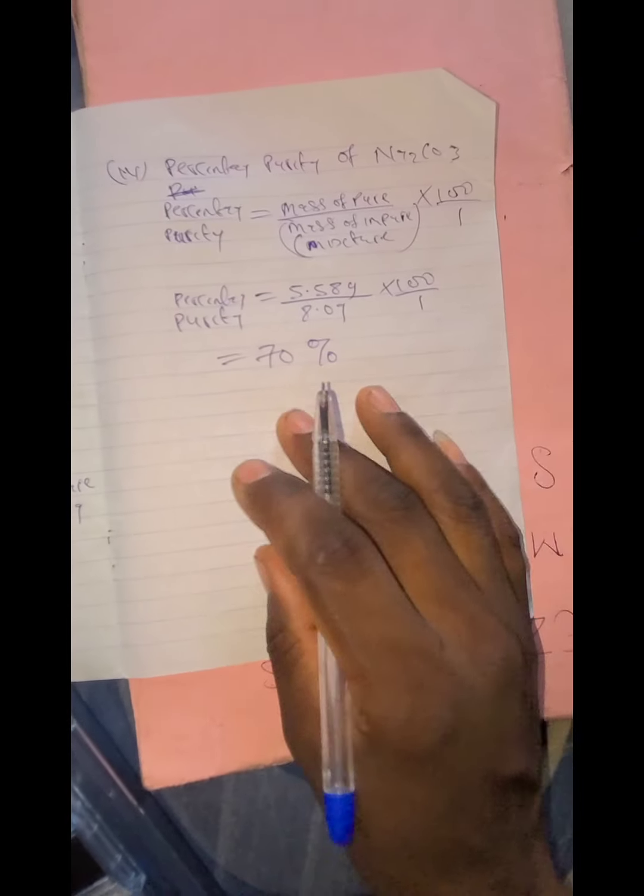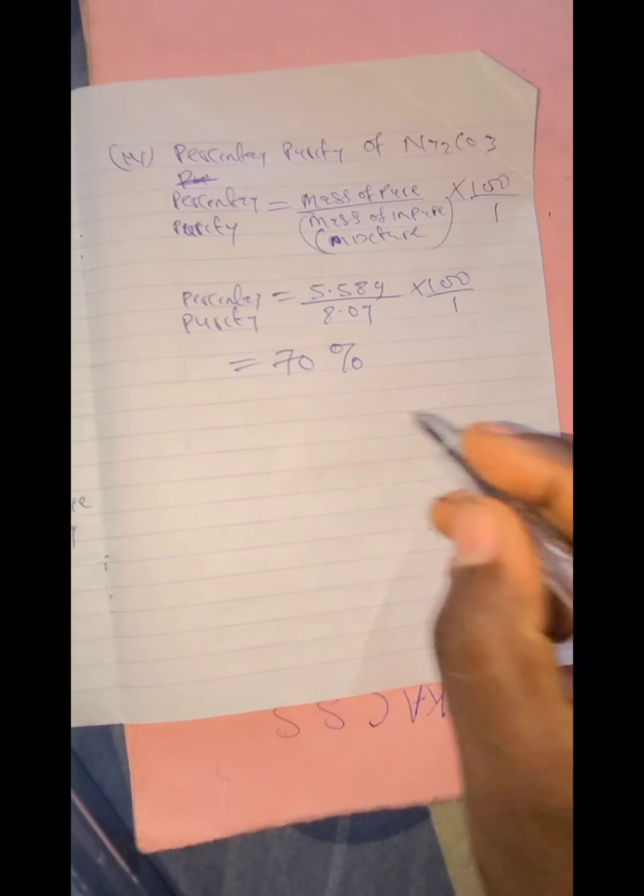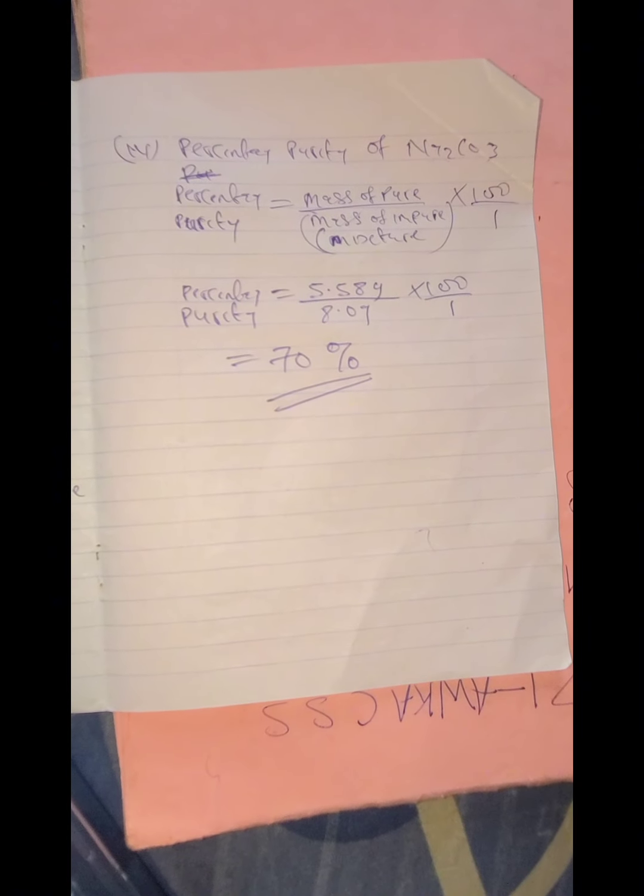Please don't forget to put your percent because you are looking for percentage purity. Okay, that's your percent, don't forget that.